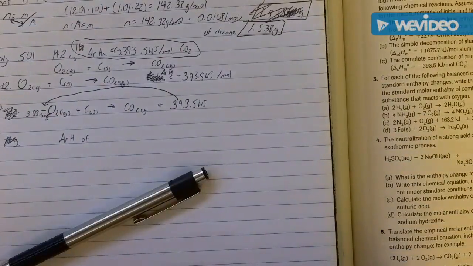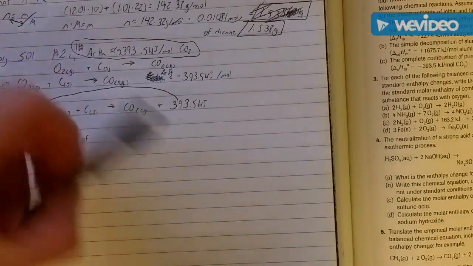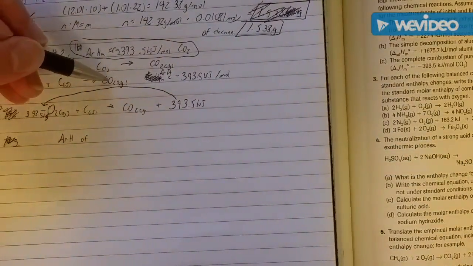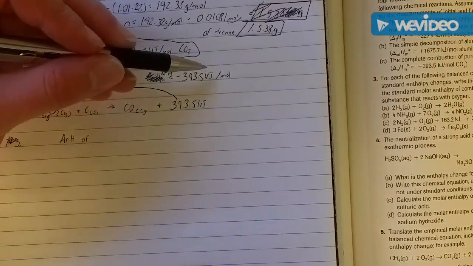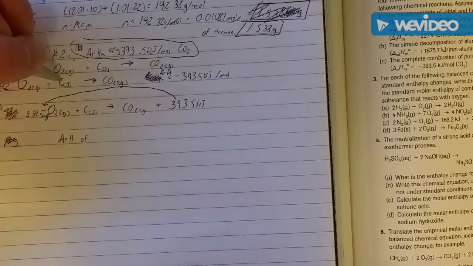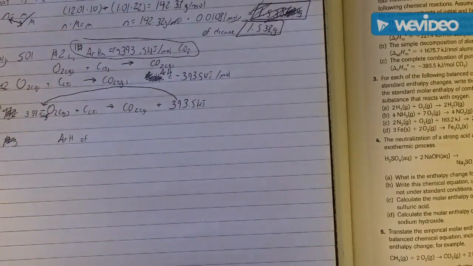It's saying that in this particular reaction, 1 mole of carbon dioxide is equal to negative 393.5 kilojoules, along with carbon and O2.